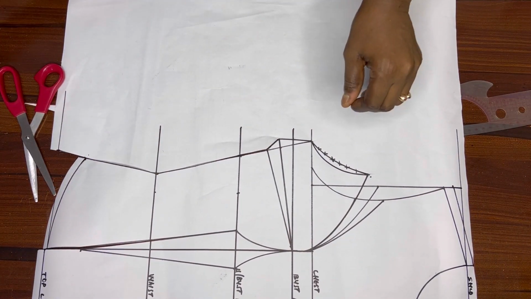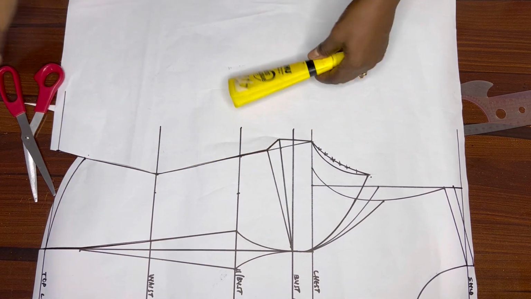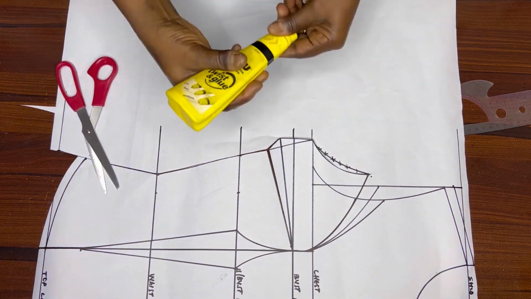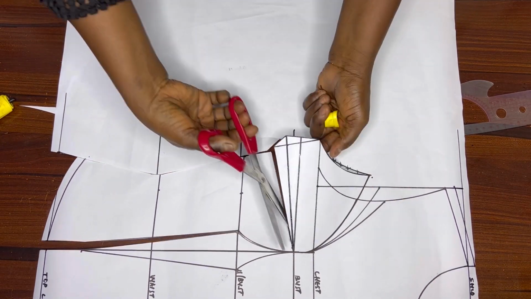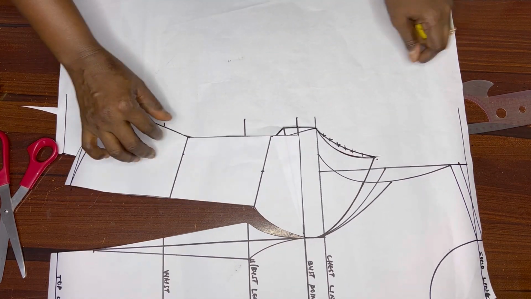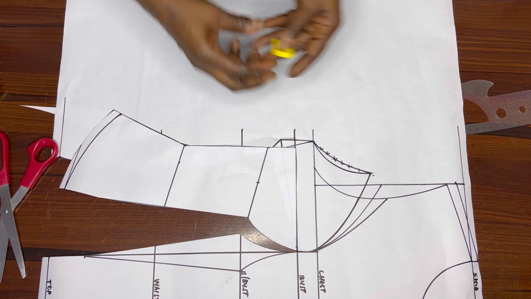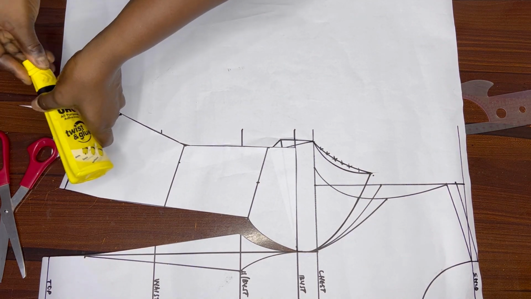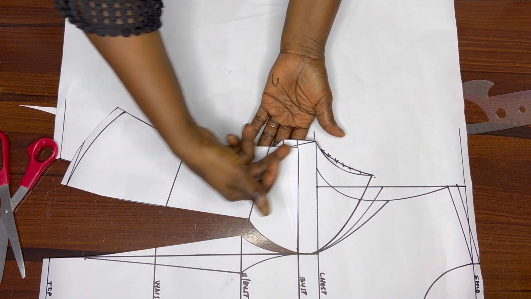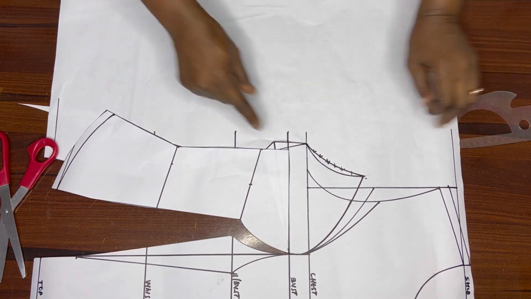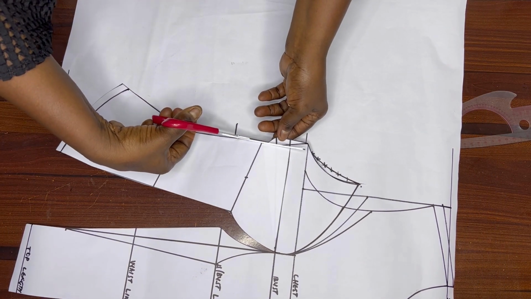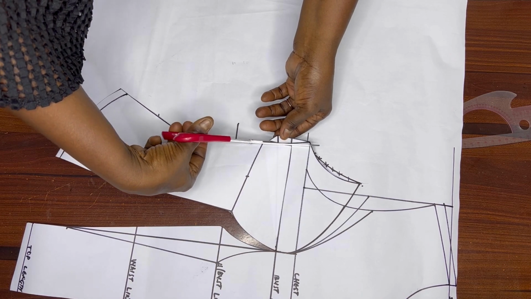Let me just close up this dart before we move on in our cutting process. Which means we don't really need this. It has to be there in case, by the time you close up your darts, there is a gap to fill here. In this case, we don't need it, so we cut it off.